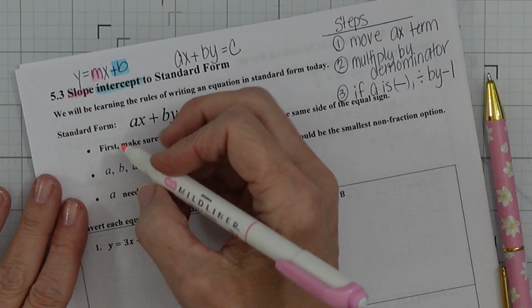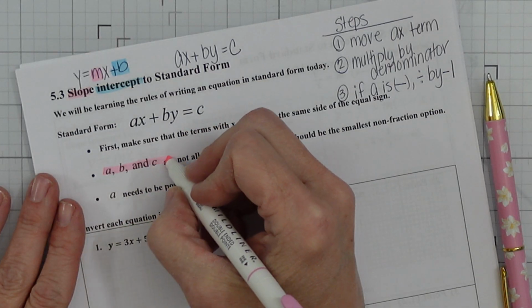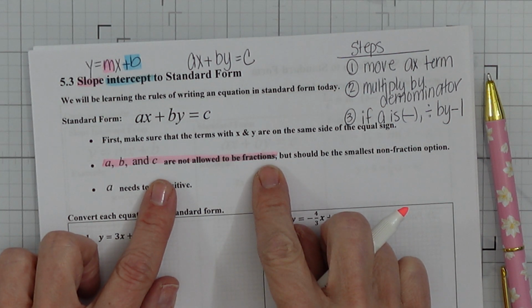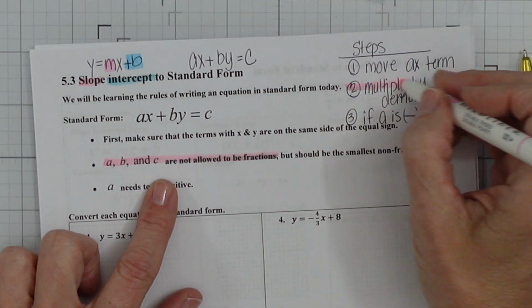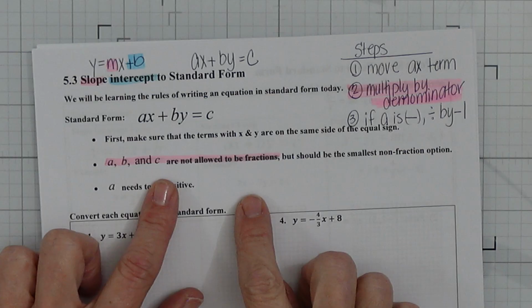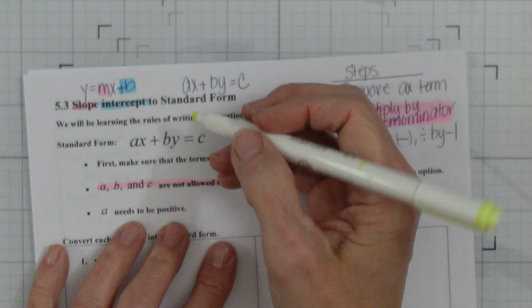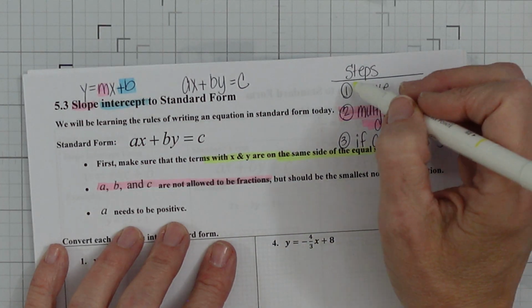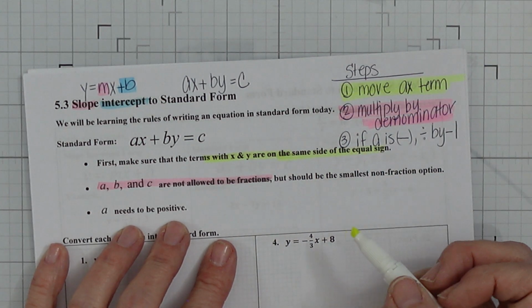In fact, this is really important. A, B, and C are not allowed to be fractions. That's why you would multiply by your denominator. Make sure that the terms with x and y are on the same side. That's why we're moving your ax.